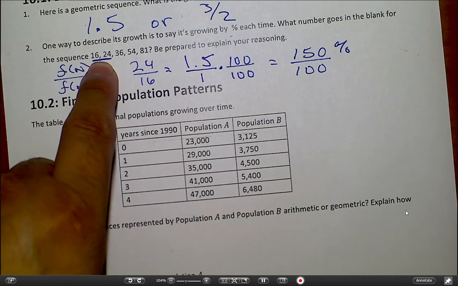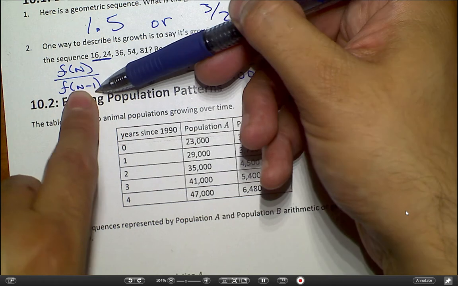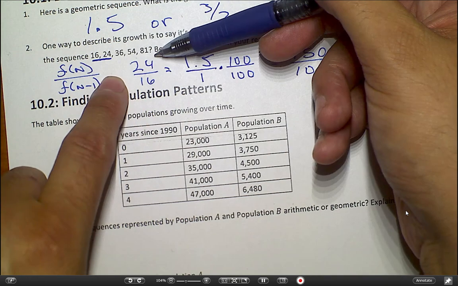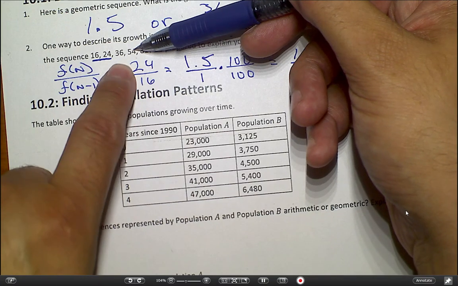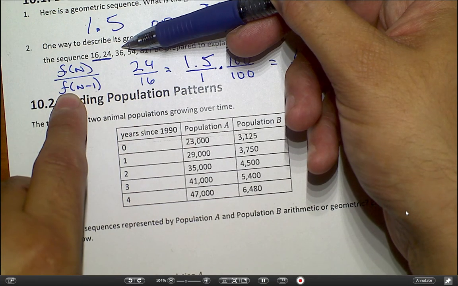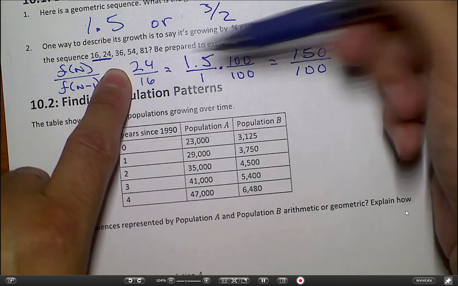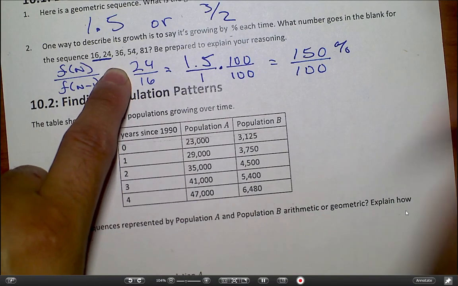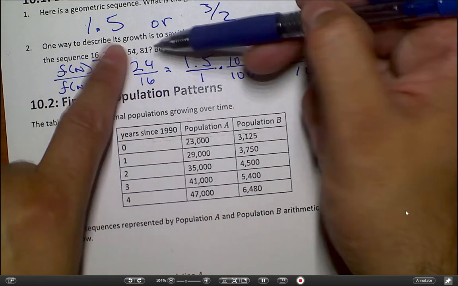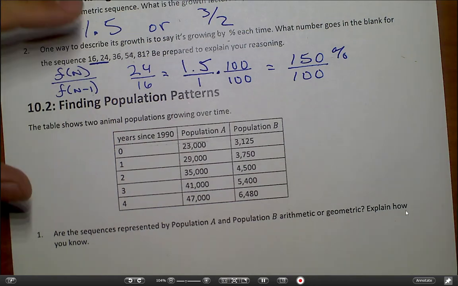These two right here? I took these two, which is my term, and this means my previous term. I could have used any of these. If I used 54, I would have divided by 36 because that's my previous term. All of them are going to give me 1.5 because that's the factor I get over here. I could have used any of them, as long as I use just the previous term. Okay, all right, good. So I have 150% on that one.